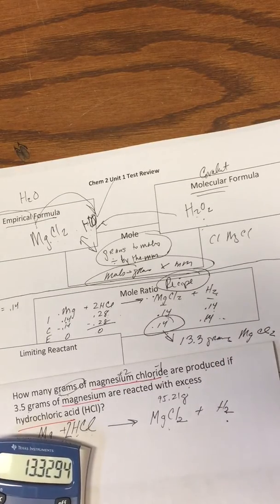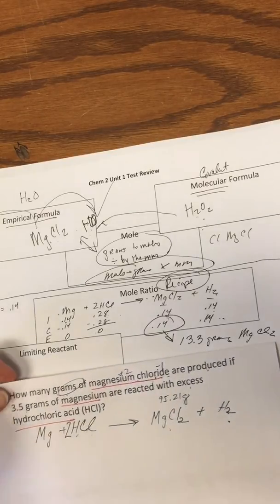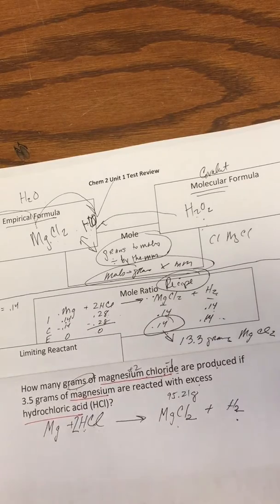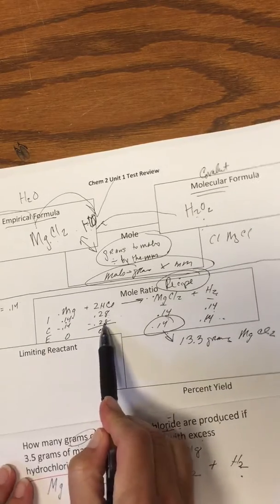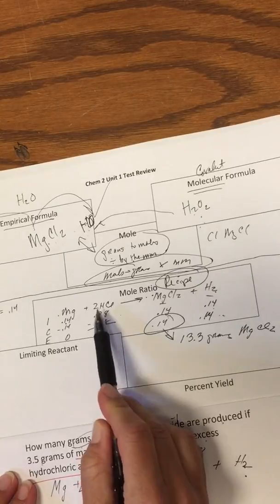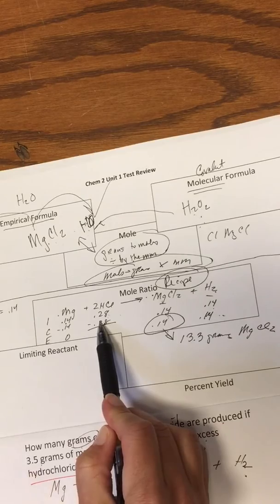Okay. So now your next step is the limiting reactant. I'm not going to actually do the problem because I'm starting to run out of time again. But a limiting reactant is when you don't have an excess. So let's say it says you only have 0.20 moles of hydrochloric acid.